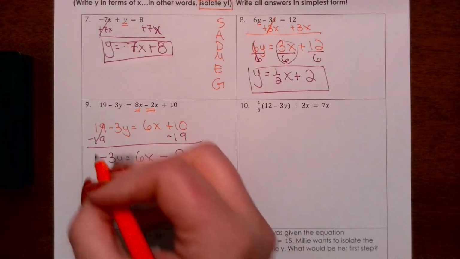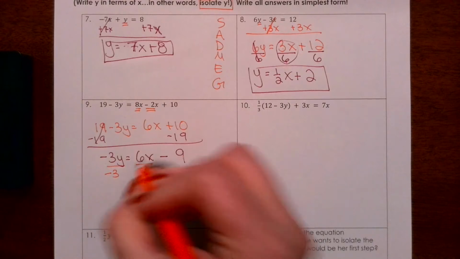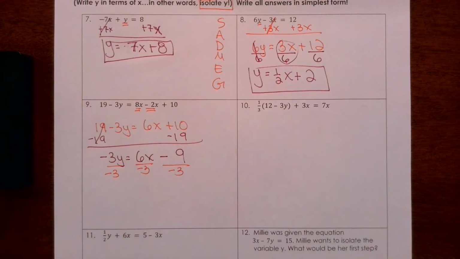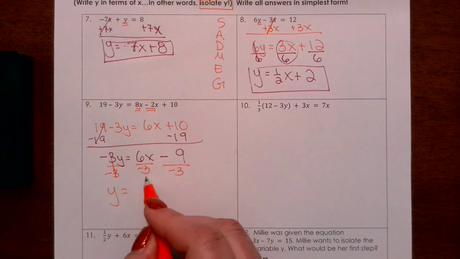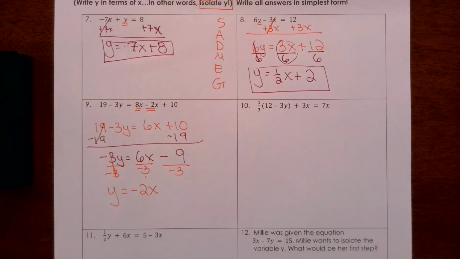Alrighty, now I need to divide. I want the y by itself, so I'm going to divide by negative 3. Just like I did up here, I'm going to divide each term by negative 3. Negative 3 divided by negative 3 is 1, so I get y. 6 divided by negative 3 is negative 2x.